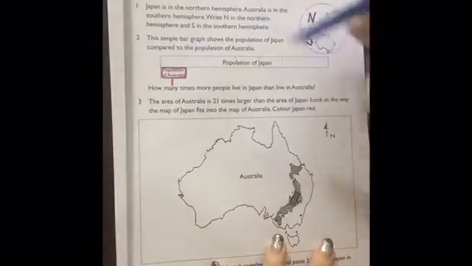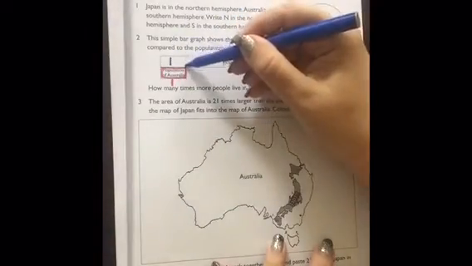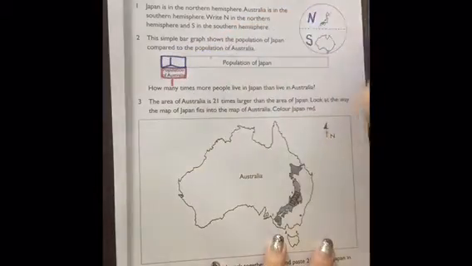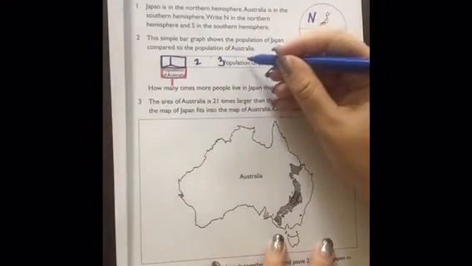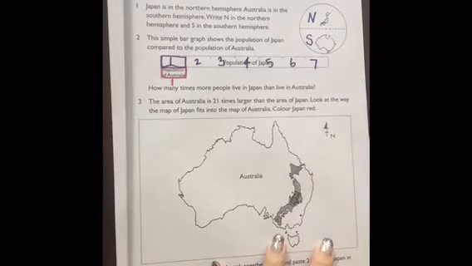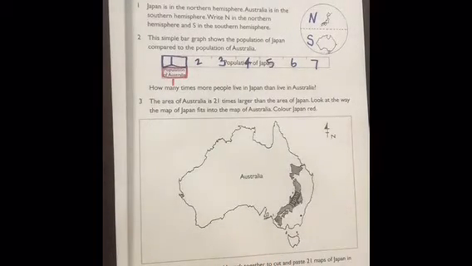So in this bar graph, we can see that the same amount would be 1. But Japan has a lot more people than that. 2 times more, 3 times more, 4, 5, 6, 7 times more people live in Japan than in Australia.